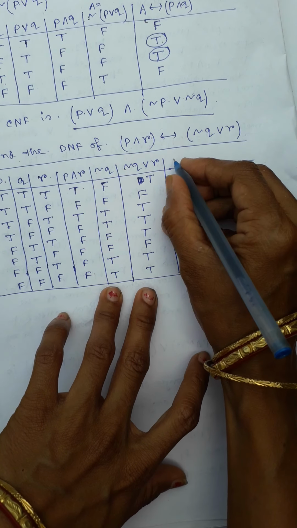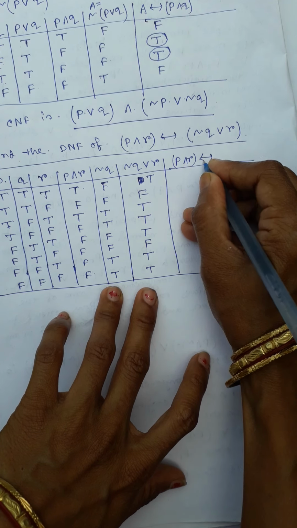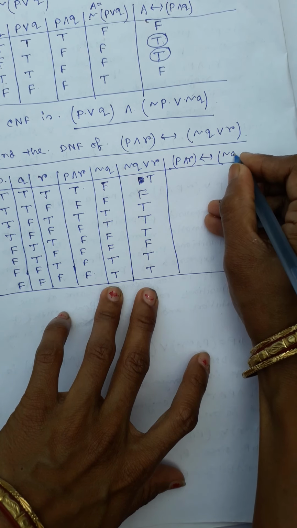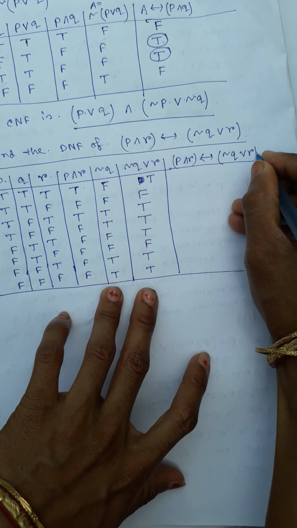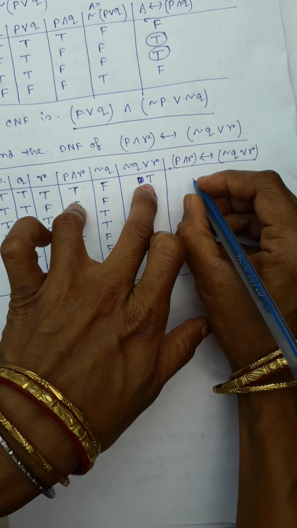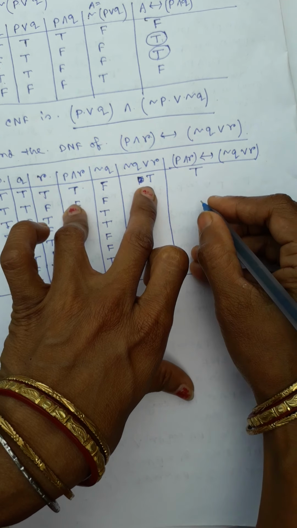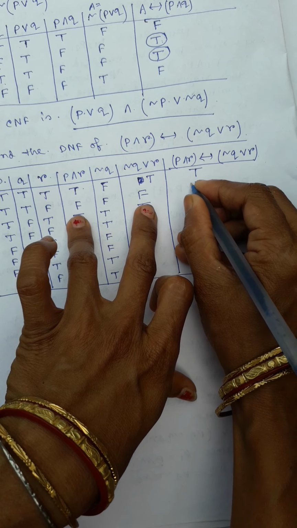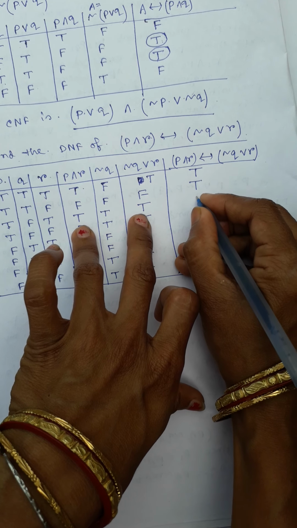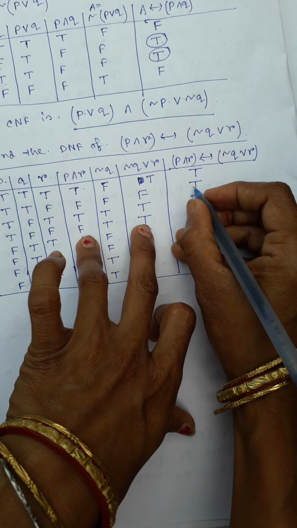Next we find this implies the negation of Q, disjunction of R. For this and this, if both are true, then it is true, and if both false, then it is true.